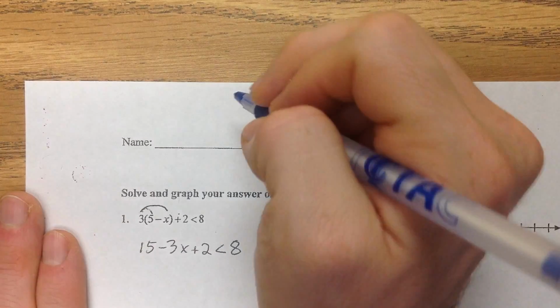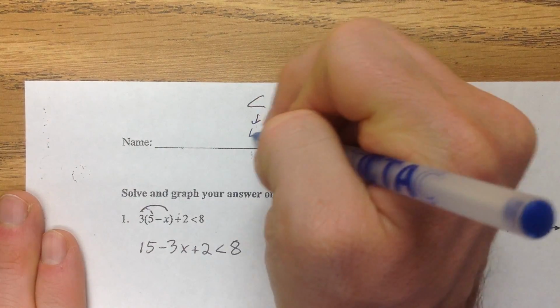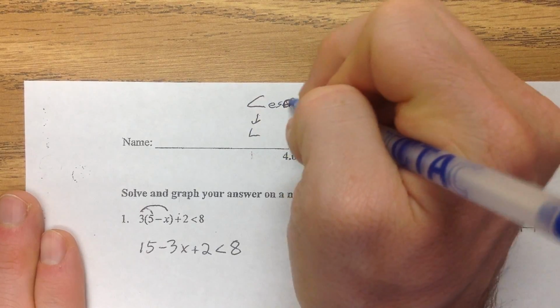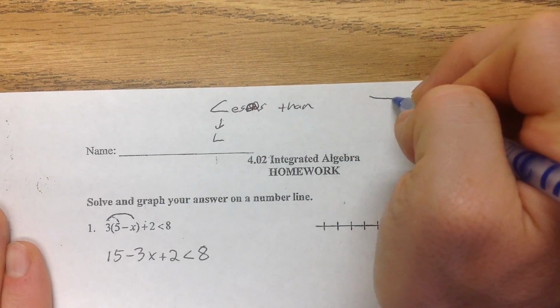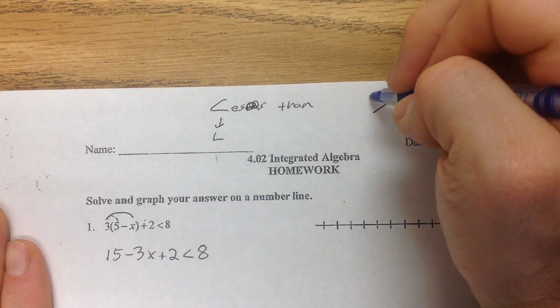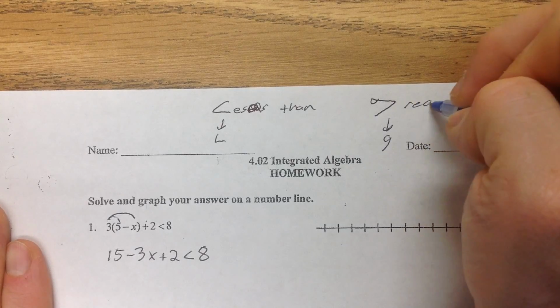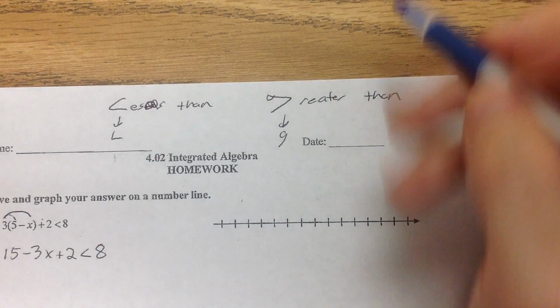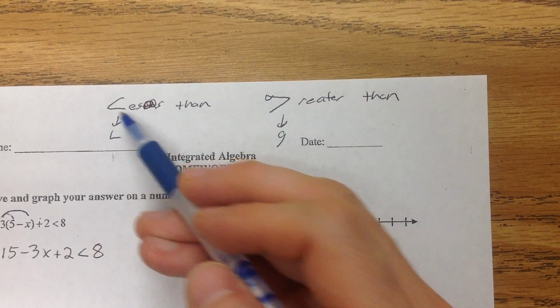Remember, just kind of reviewing from last time, less than sort of looks like an L, so there's our less than. Whoops, I should probably be able to spell less than. And then the greater than symbol, if you get a little creative and put a little loop there, sort of looks like a G, so that's our greater than. Just reviewing those really quickly. All right, there's your greater than symbol, there's your less than symbol.